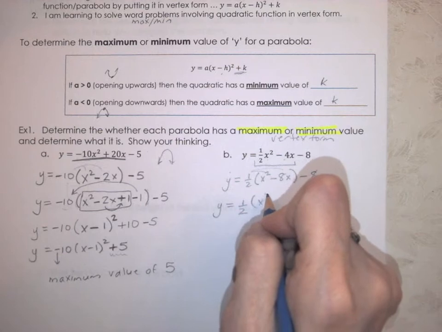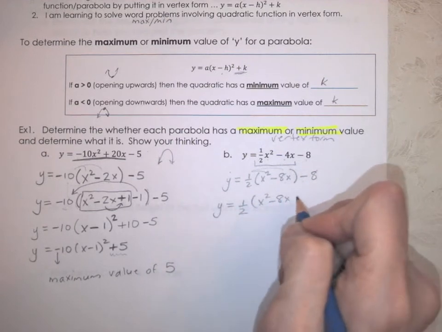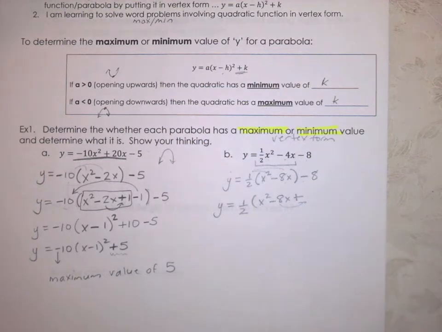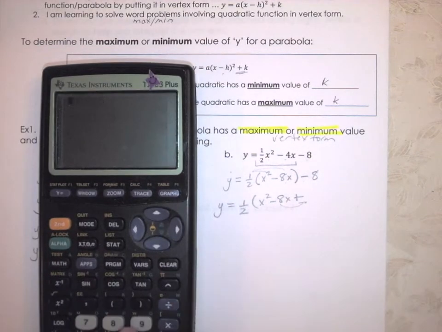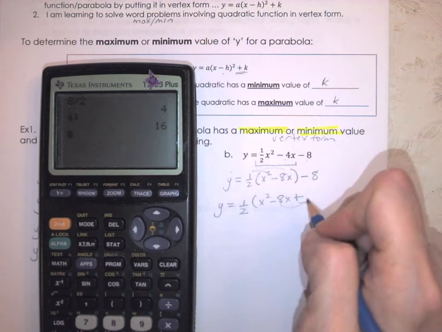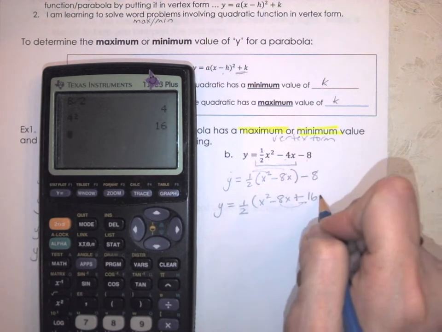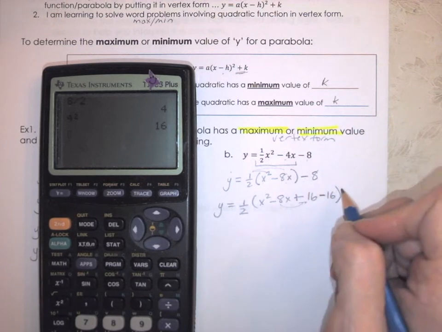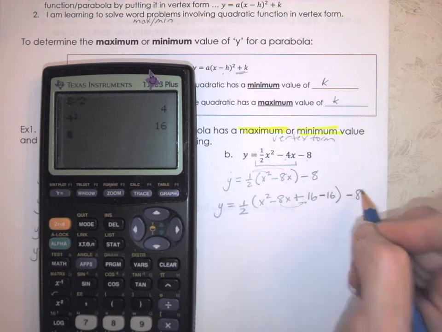So x squared minus 8x plus, so to figure out what number, you take half of 8, which is 4. And if you didn't know that, you could do 8 divided by 2 is 4, and then square it. 4 squared is 16. So we add 16, but so that we're just adding 0 and not changing it, we subtract 16 as well, close our bracket, -8.